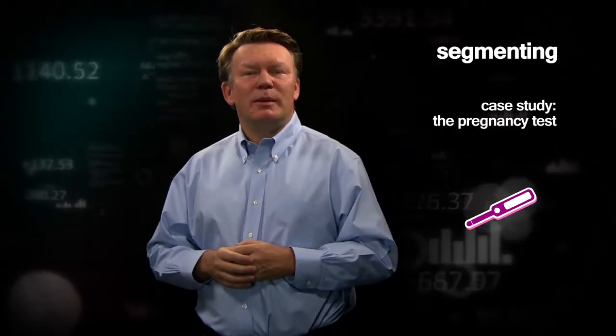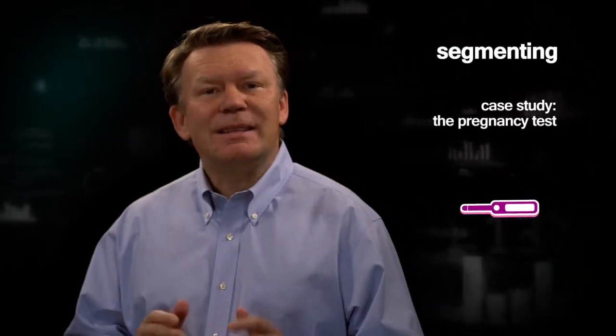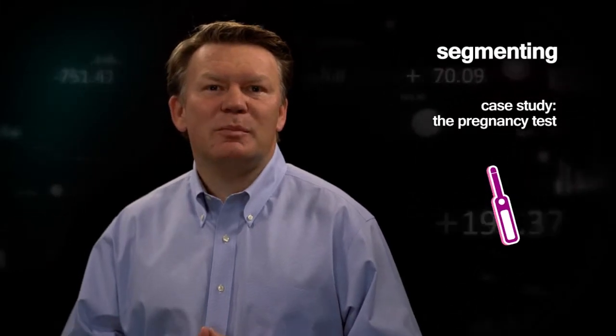And what are the benefits of a pregnancy test? Well, it should be fast, it should be accurate, it should be easy to use, no mess. So attribute benefits for this product seem to be quite clear. Now, let's ask the next question. What are the segments for which this product is relevant?